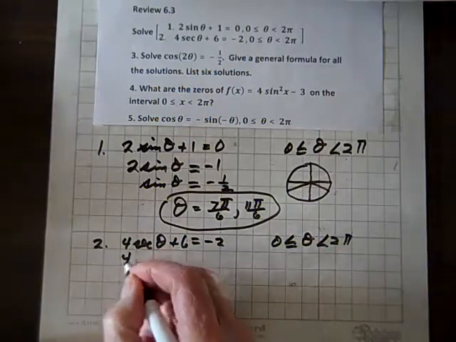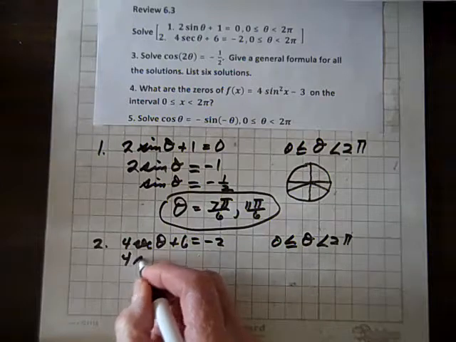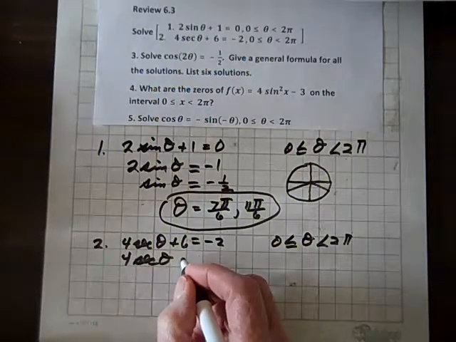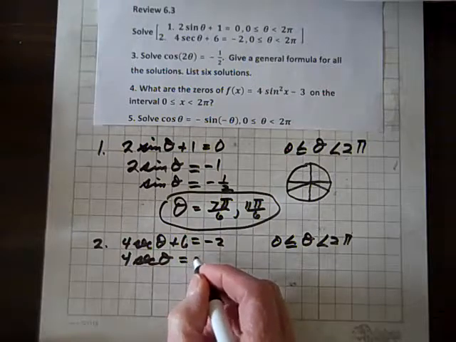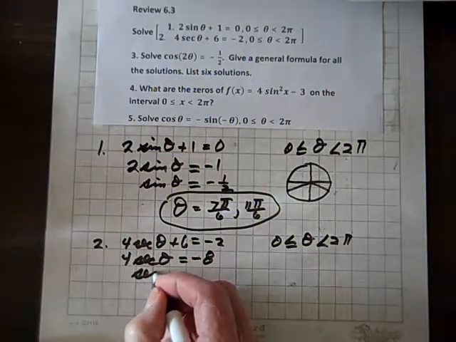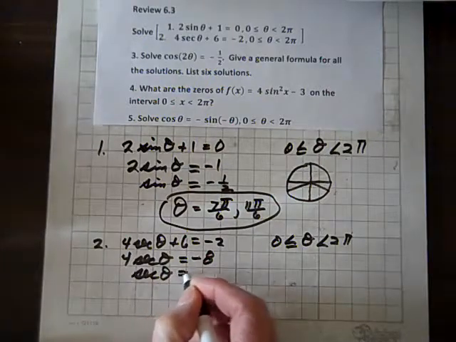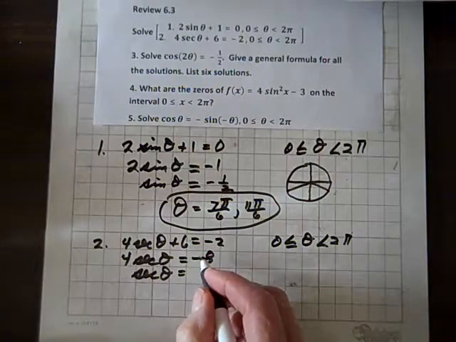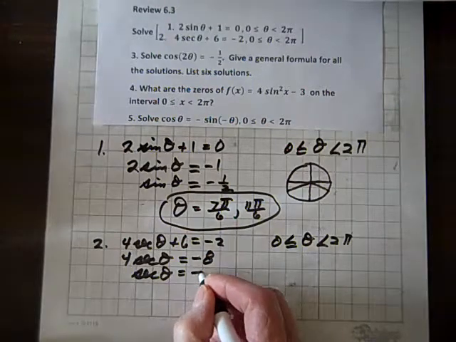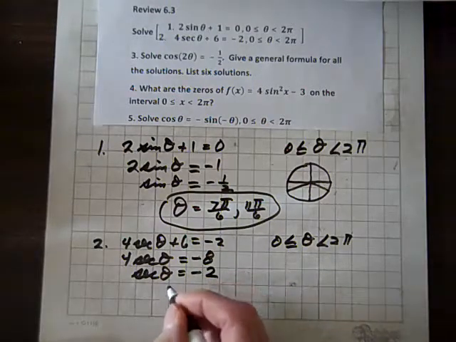Now, 4 secant theta, subtracting 6 from both sides, we get negative 8. Now, secant theta, dividing both sides by 4, negative 8 divided by 4 is negative 2.